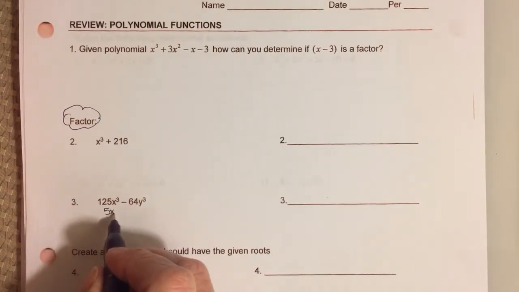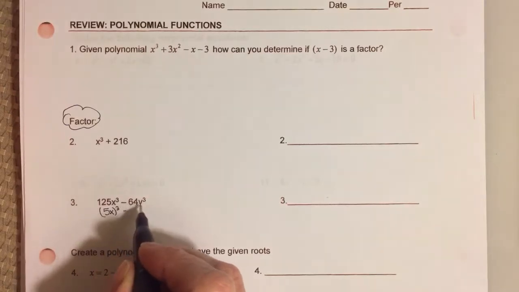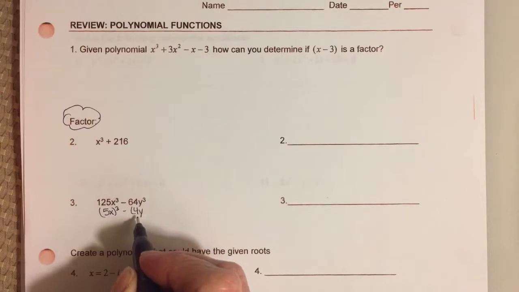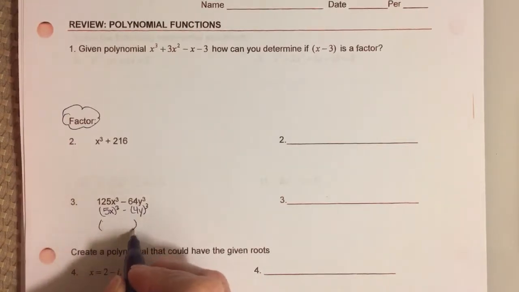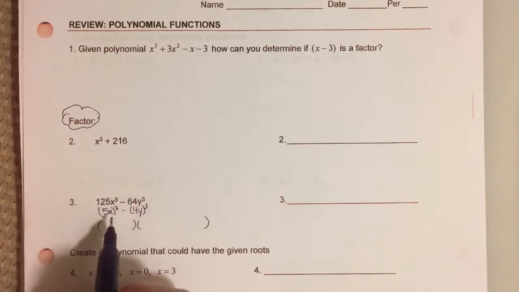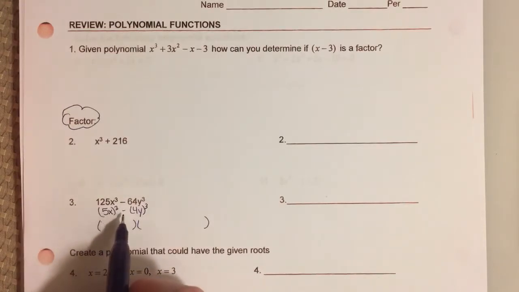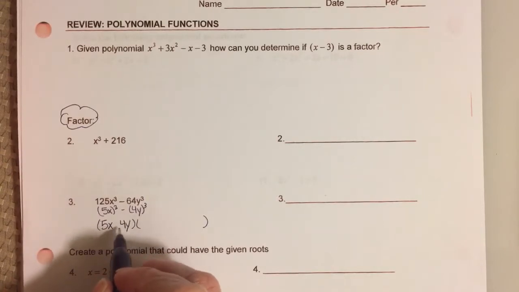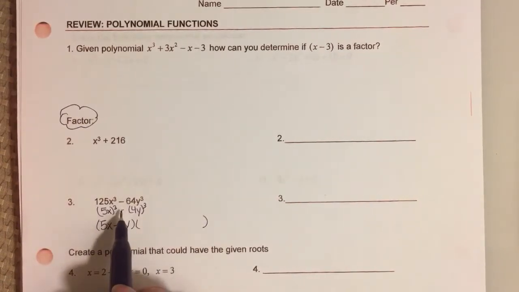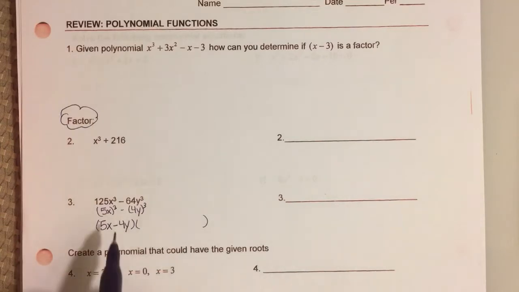125x cubed is 5x being cubed, and 64y cubed is 4y being cubed. And so when you're putting it into the formula for the difference or sum of two cubes, the first step is to write what you see. So I have my 5x minus 4y. So I write my two cubed roots and I write a minus sign because that's what I see. There's a minus in the binomial, so there's a minus in the binomial.